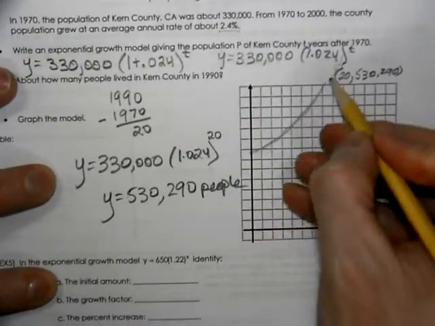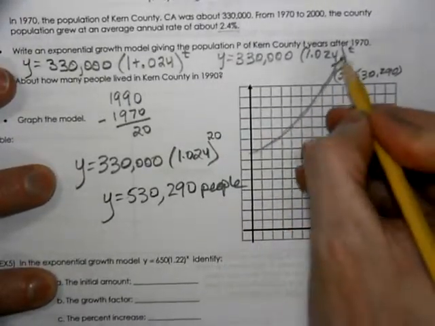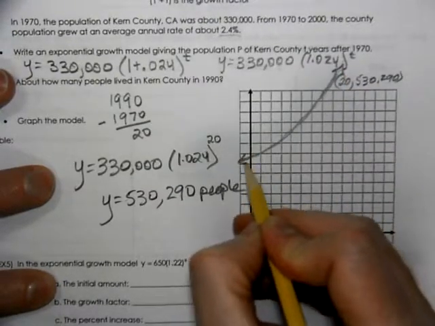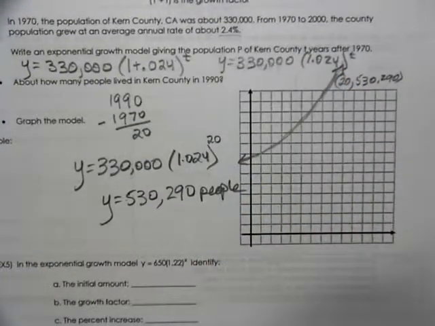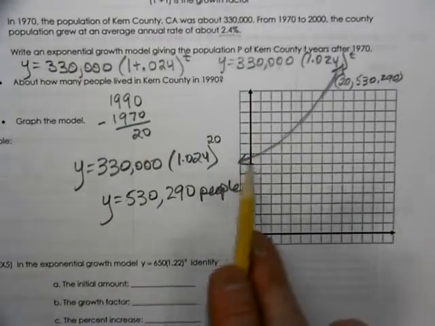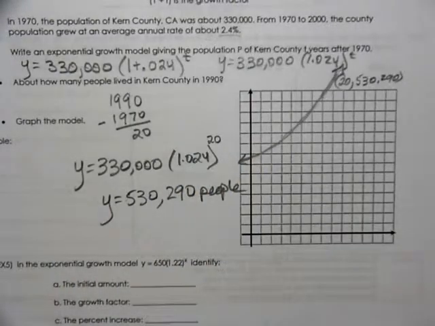It's not really drawn to scale, but that's what it would look like. And of course we wouldn't take it that way too far, because that would be in terms of negative time.